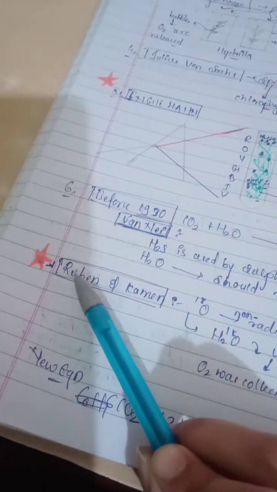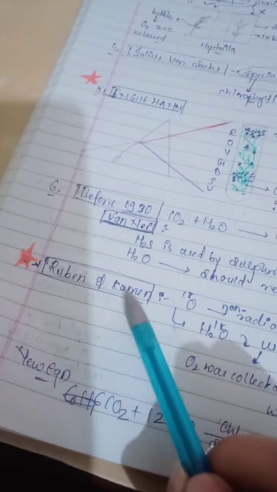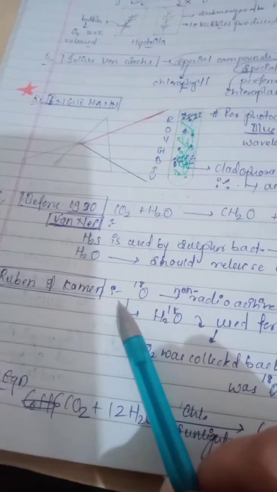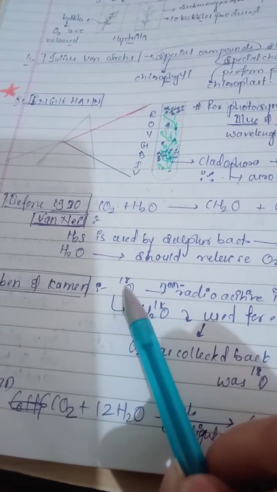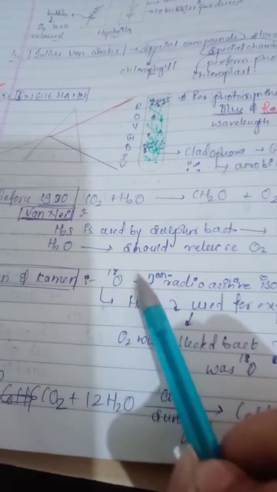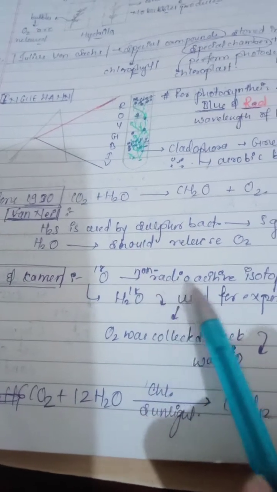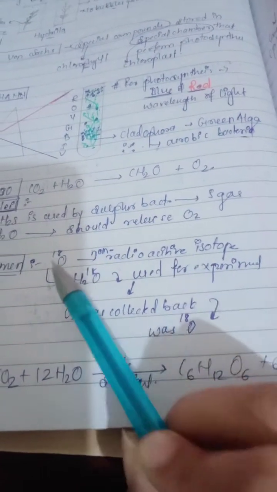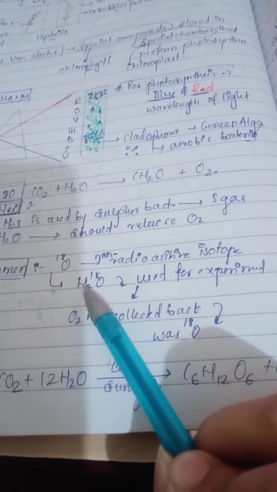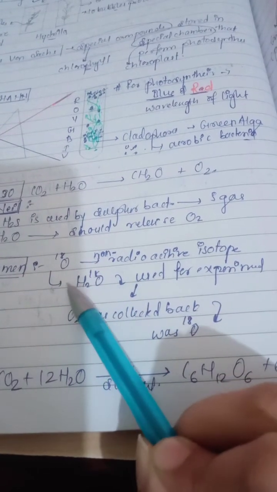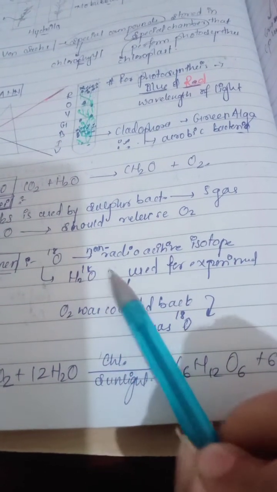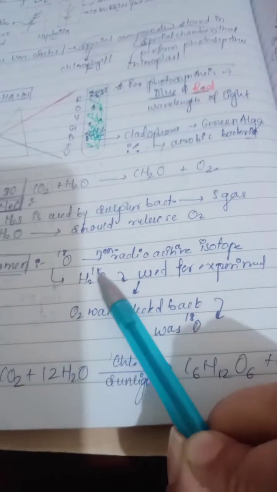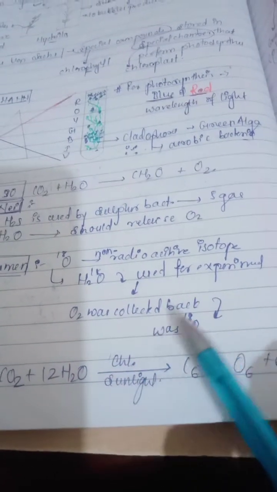Next experiment is the Ruben-Kamen experiment, in which O18, a non-radioactive isotope, is used in H2O for the experiment. Oxygen was collected back.